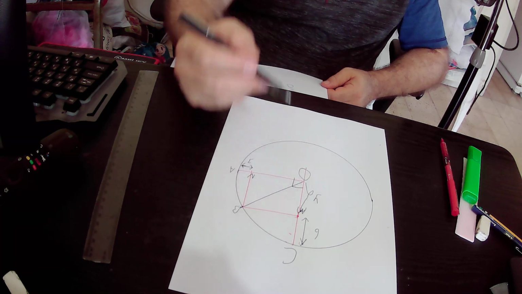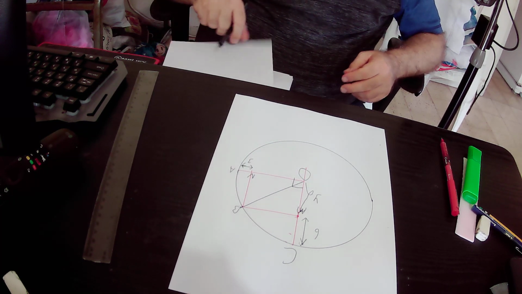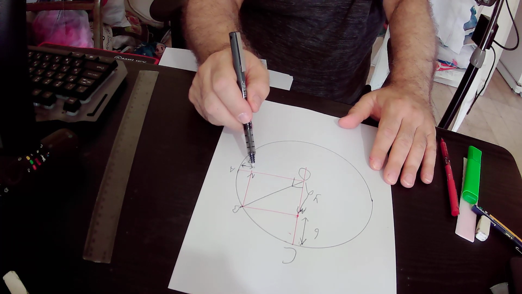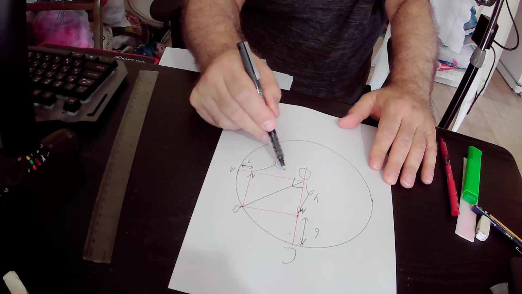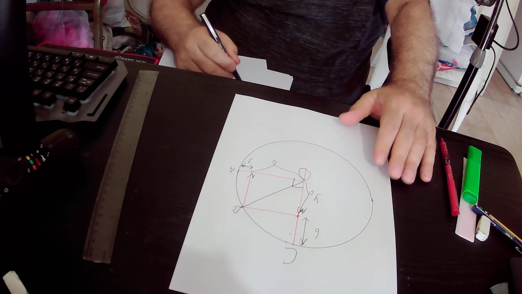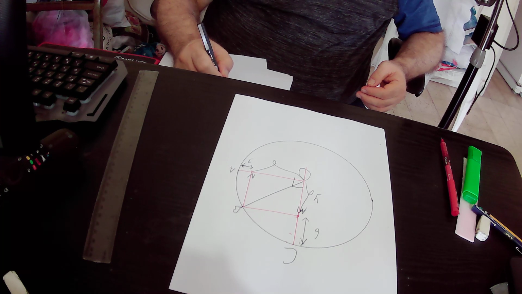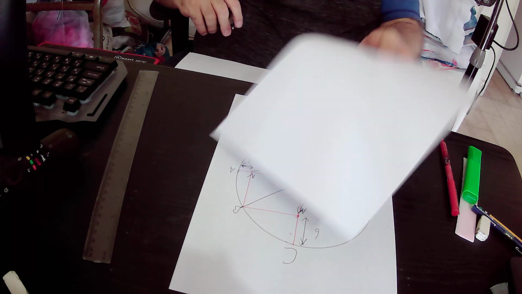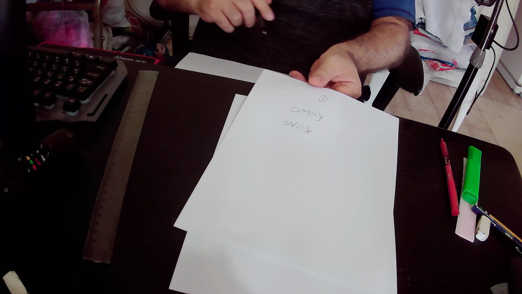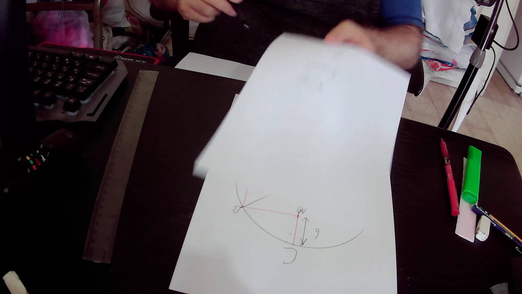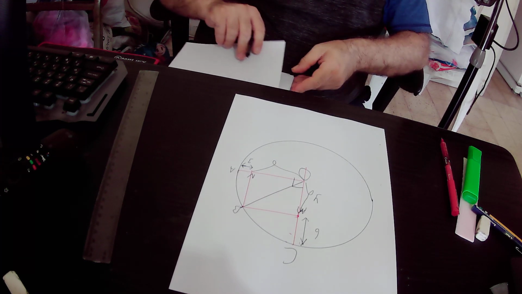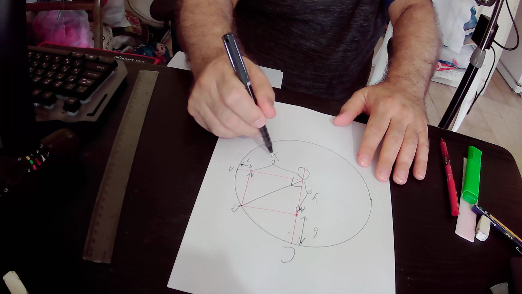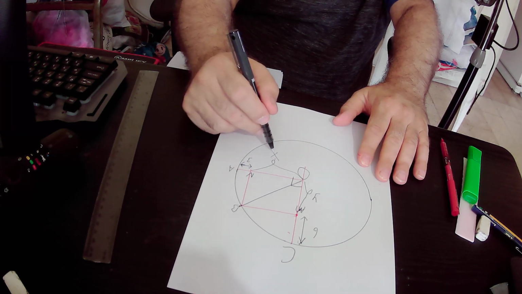Let's define line segment ON as X. Line segment ON equals X. According to our definition, line segment ON equals X.